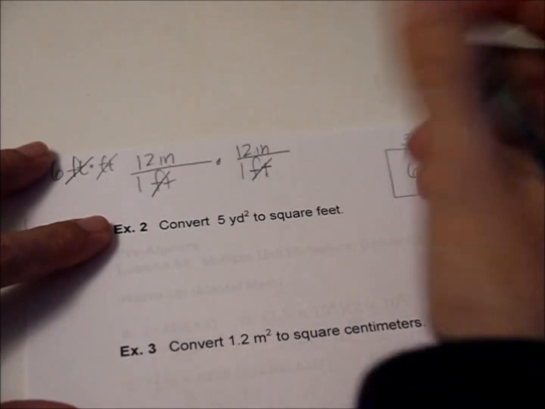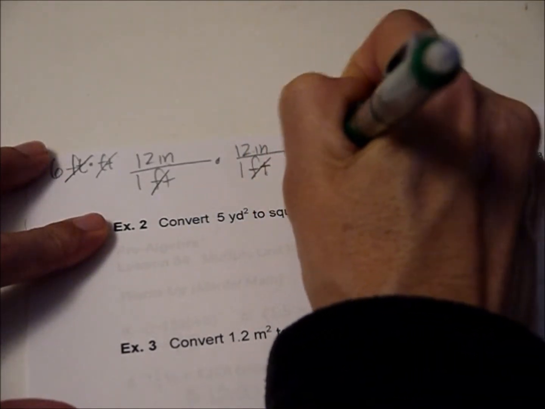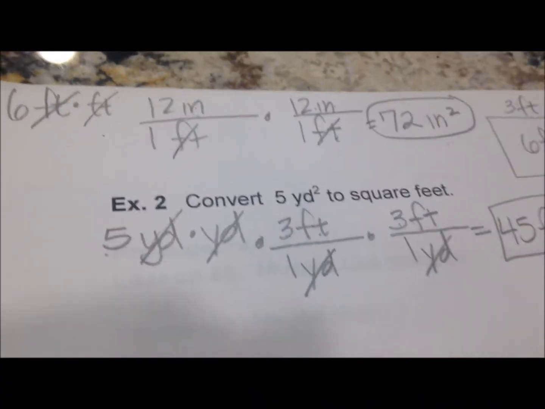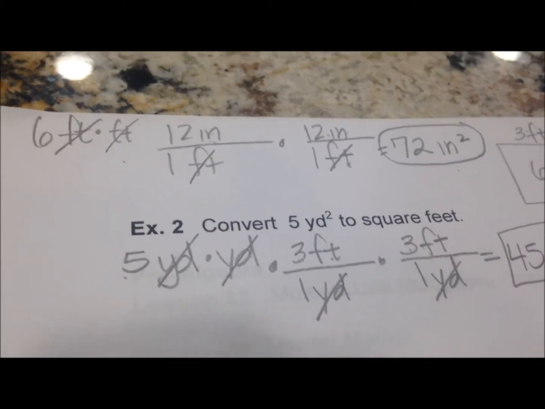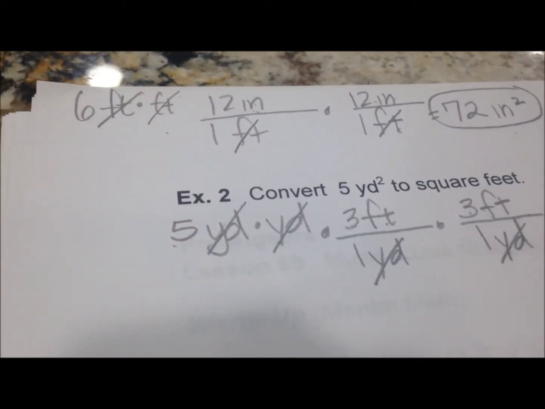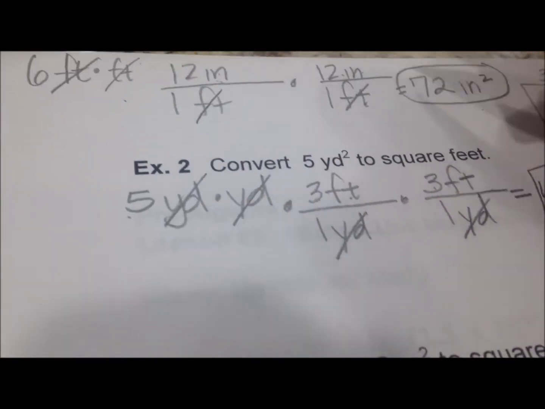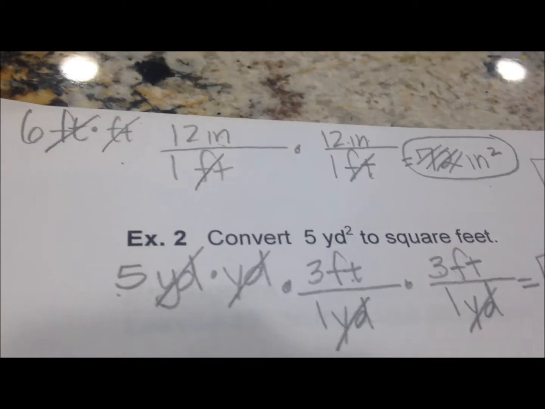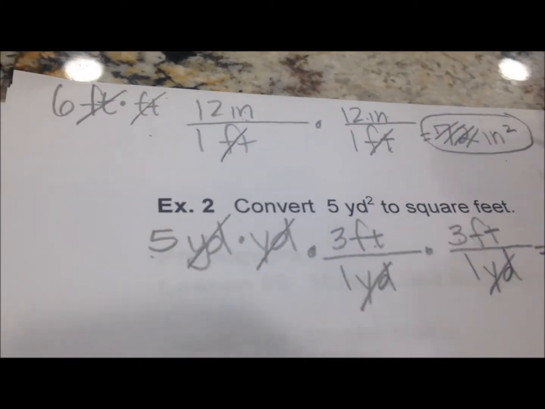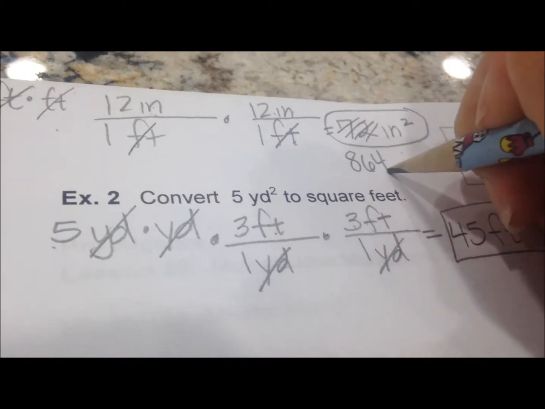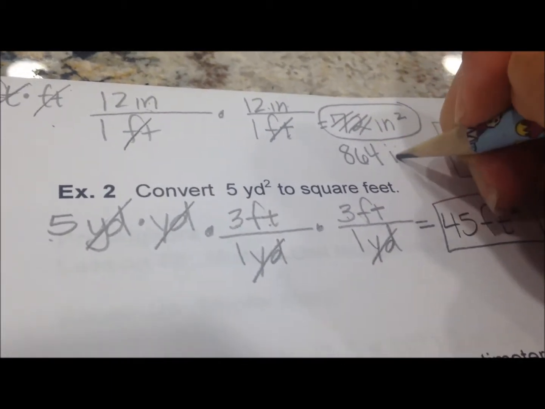So 6 times 12 is 72, and now Avery caught me, and I wrote 6 times 12 is 72, and that is not correct. So if you're watching this video now, it's too late to call me because I am fixing my error. It is 864 inches squared.